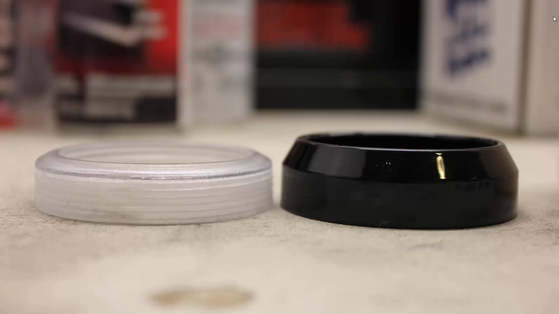So here's an image, the printed part on the left and the injection molded OEM part on the right. So it's almost an exact copy.